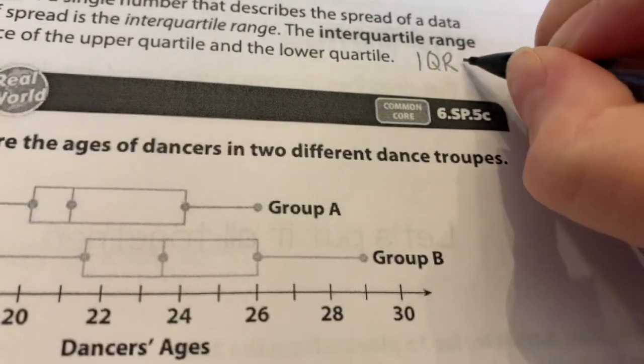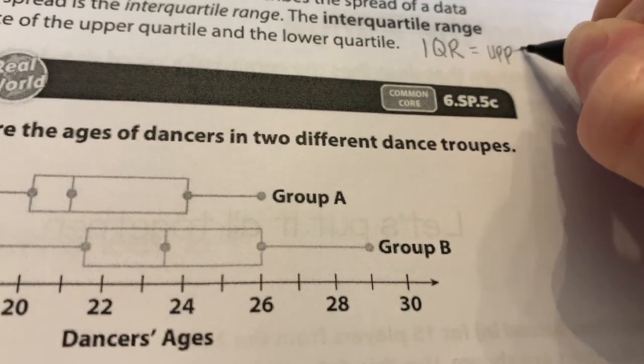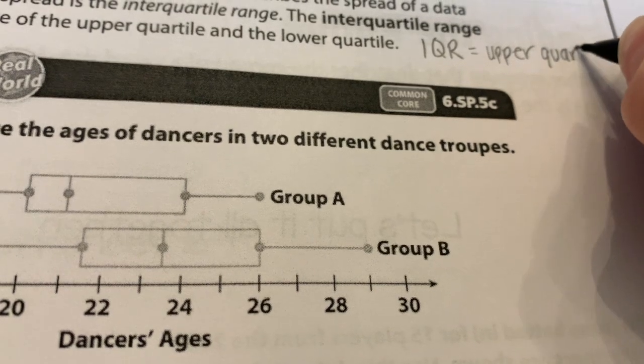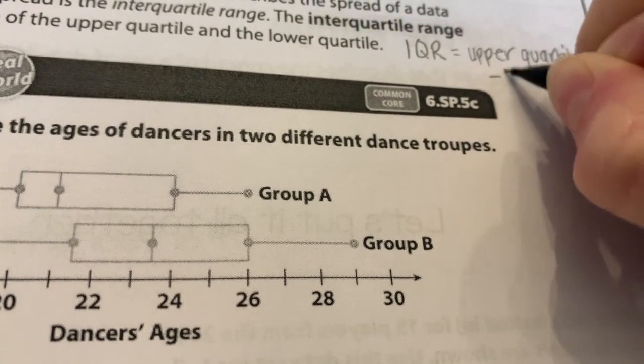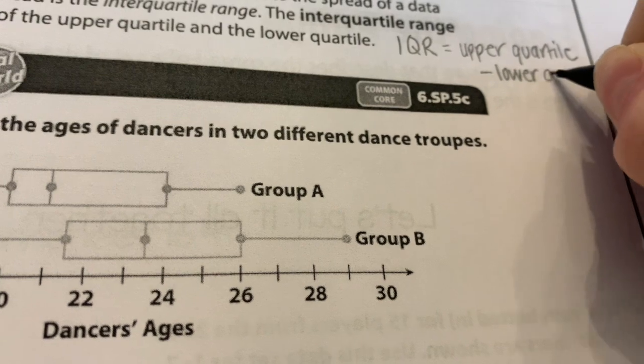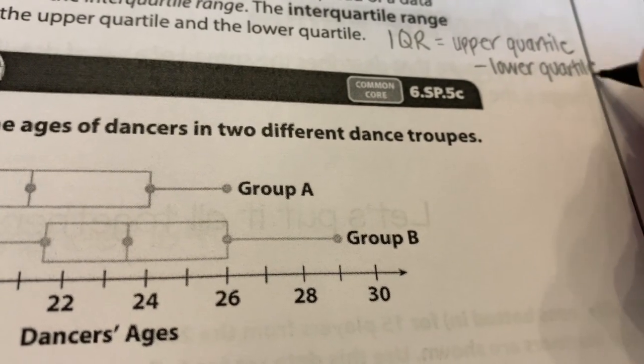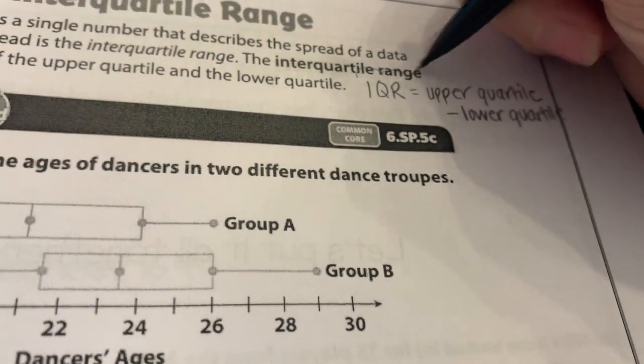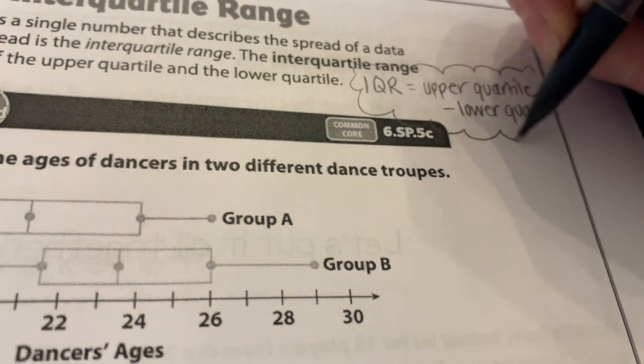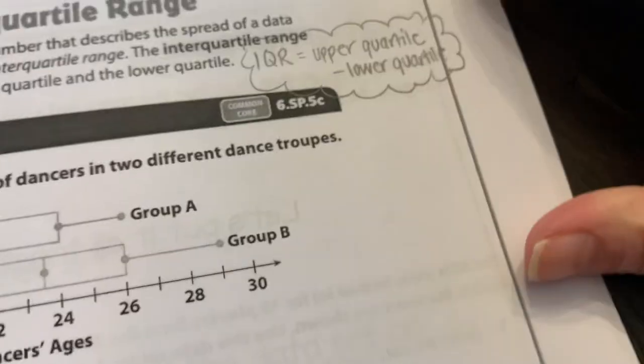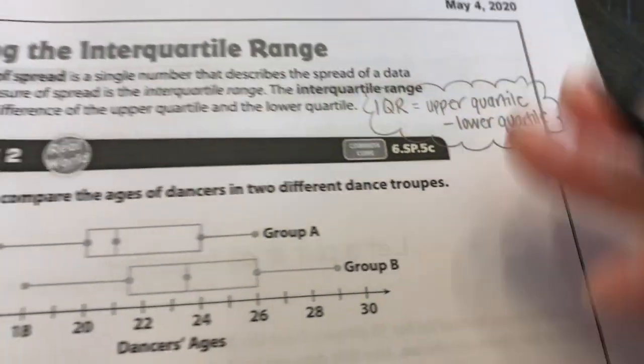So over here, I'm just going to write upper quartile minus lower quartile. Okay? That's what you need to know. Don't be scared off by it. It's harder to actually find the quartiles than it is to find the interquartile range. Okay?